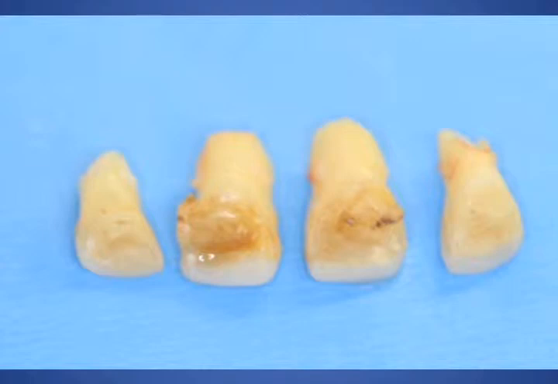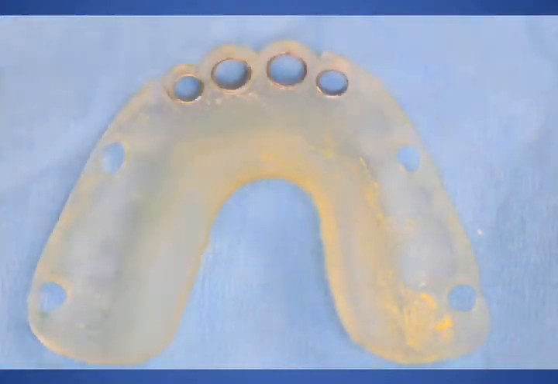Here we see the 4 roots that were removed, had been internally or externally resorbed. There just wasn't very much to work with for this patient, and you could see her concern, being a relatively young person, of losing your 4 natural teeth has to be a very psychologically traumatic experience. So, this is very important.